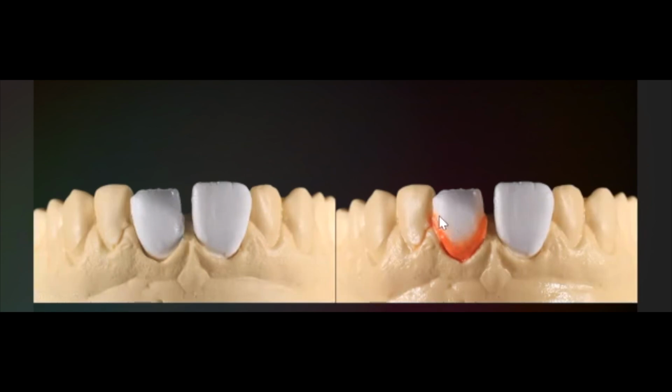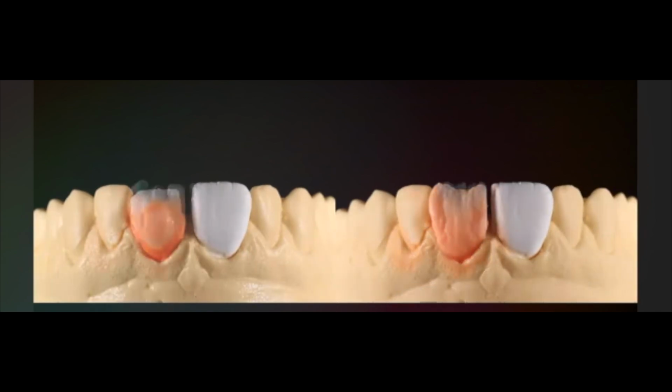Then we proceed with cervical translucent. We start first with cervical translucent. I will explain why later. It was very important for this case to achieve chameleonism. So we start first with a clear cervical translucent, then dentine, then secondary dentine, opalescent dentine.